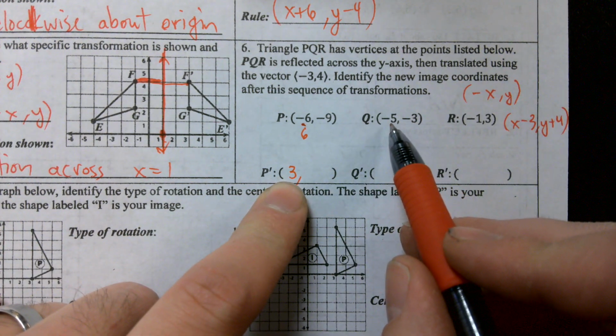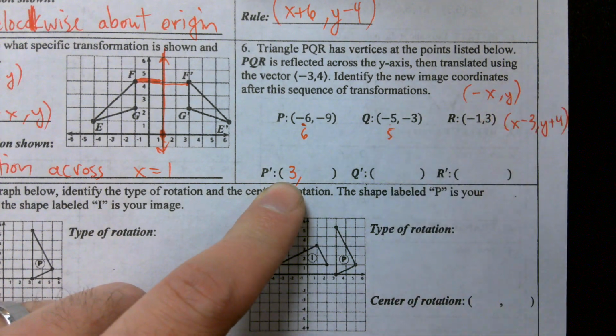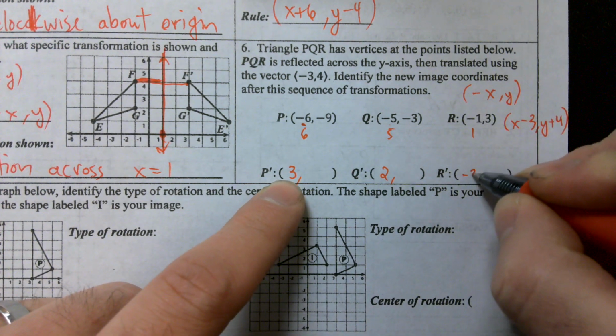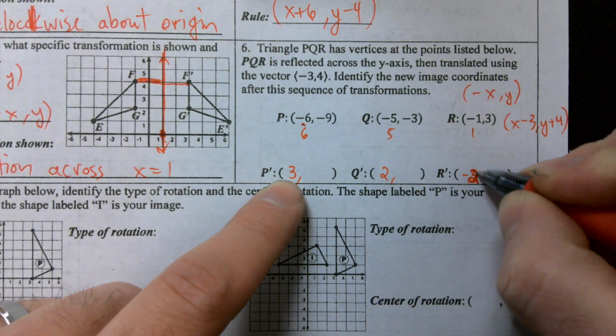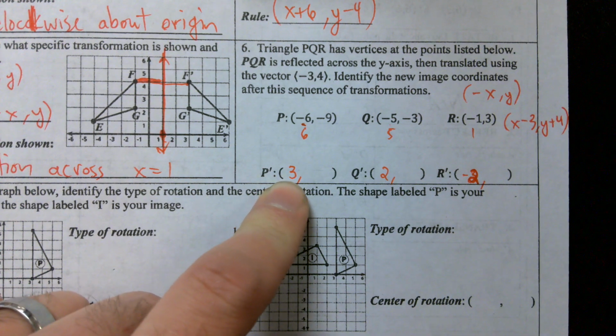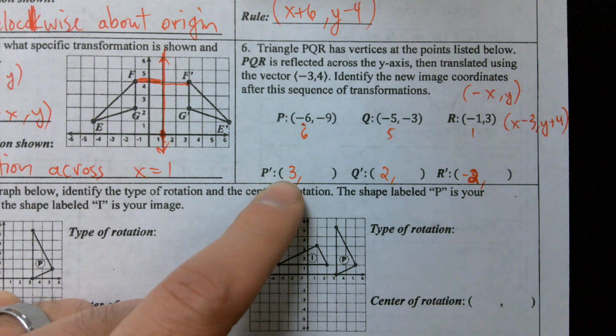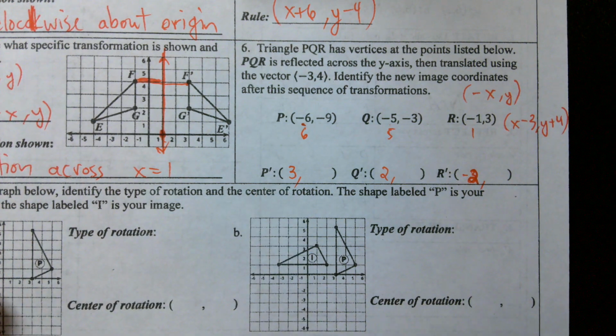My other x coordinate, I'm going to flip the sign and subtract 3. If I flip the sign, it becomes 5. If I subtract 3, it's 2. If I flip this sign, it'll be 1. And then I subtract 3, it's negative 2. Right? We're getting these image coordinates without doing any sort of graphing or any sort of visual. It's all just algebraic rule.